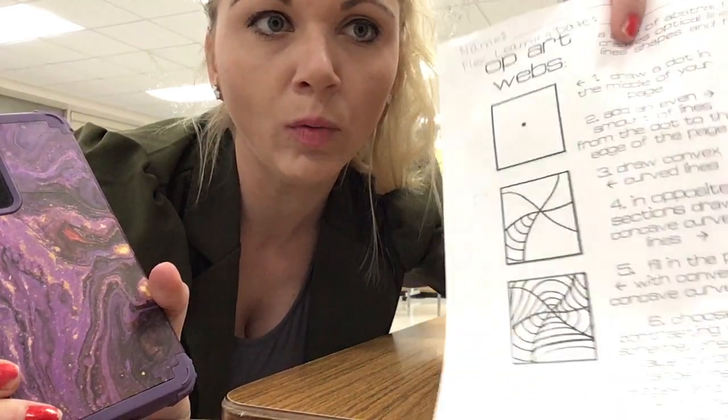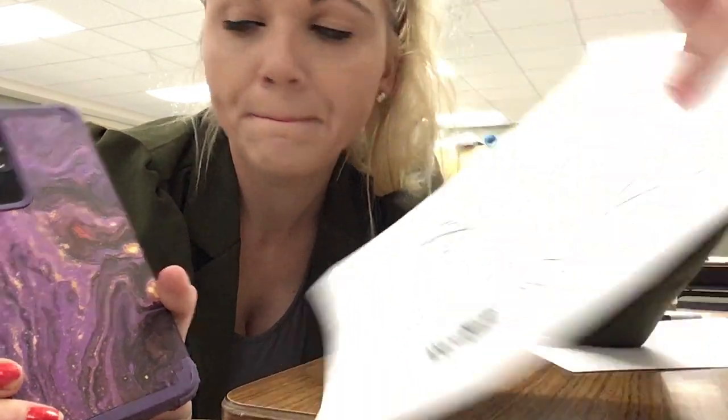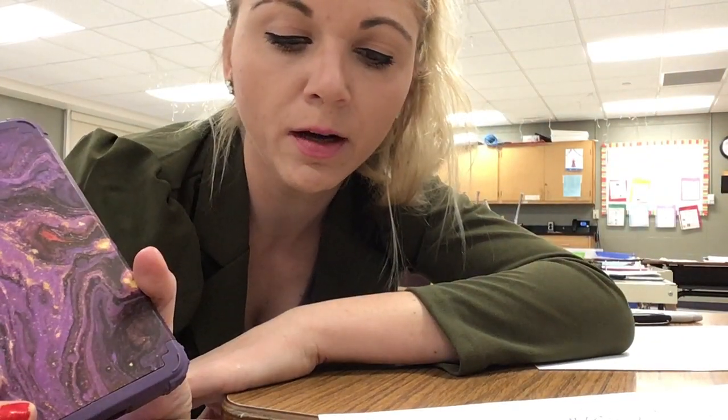Hey everybody, if you are watching this, that means it is a Flex Art Day, and I'm going to be showing you how to make this optical illusion of a web. The first two things that you're going to need to understand are the words convex and concave. That's pretty much what this lesson is all about.